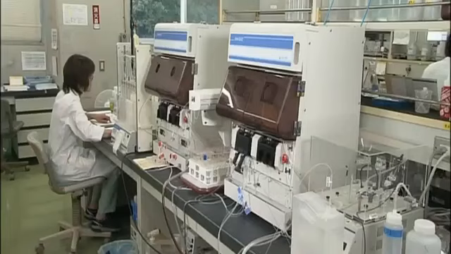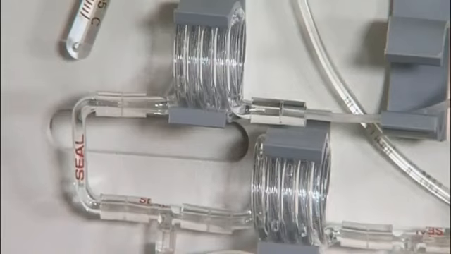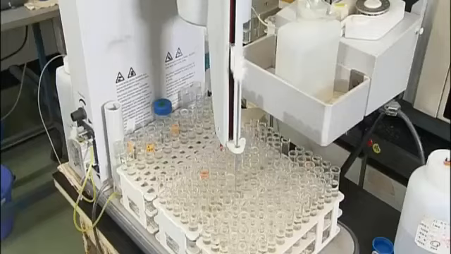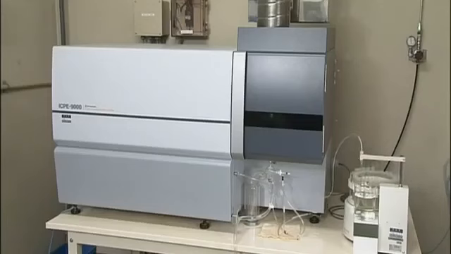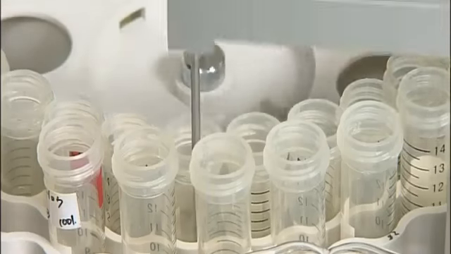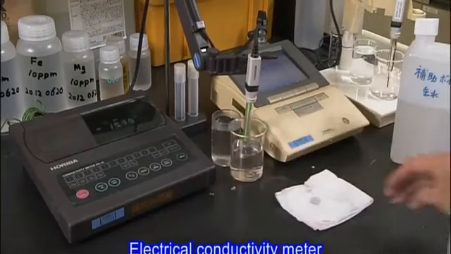Laboratories and boiler compound makers use dedicated equipment capable of highly accurate water quality testing. Let's look at some of the instruments being used. The electrical conductivity meter measures pH.